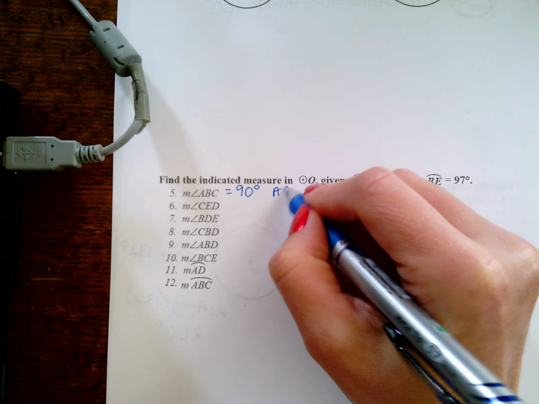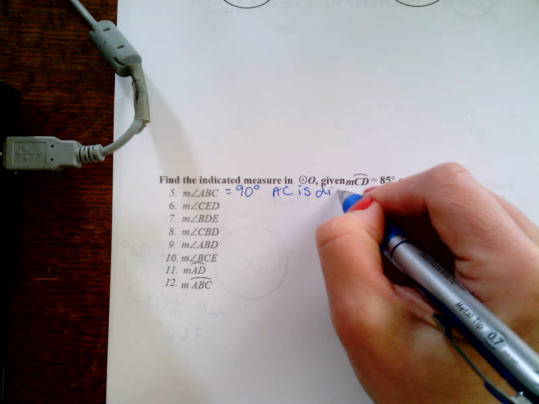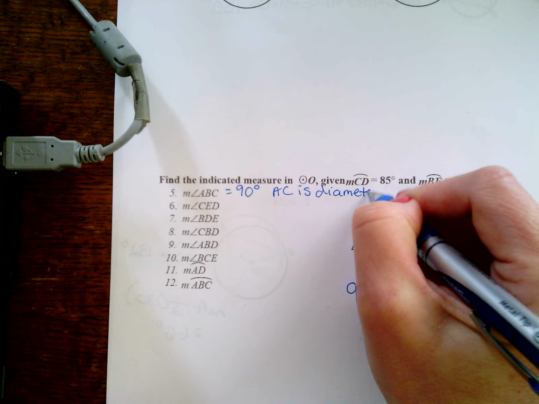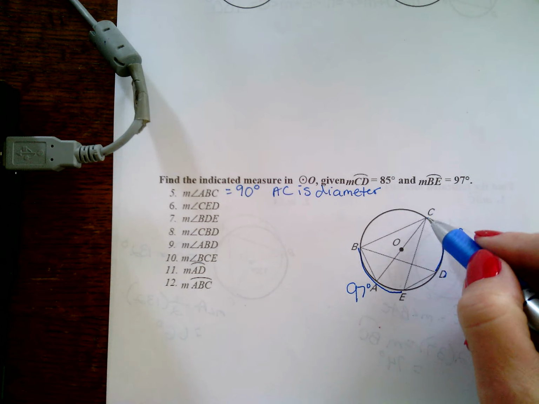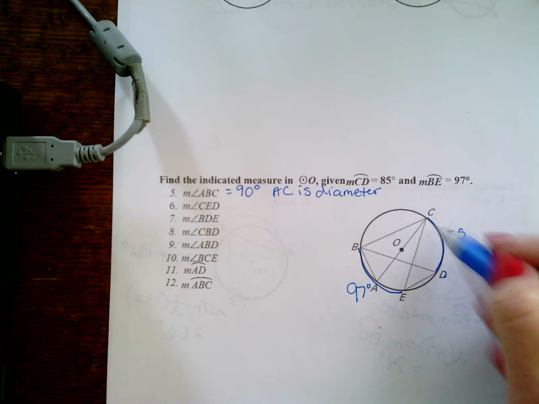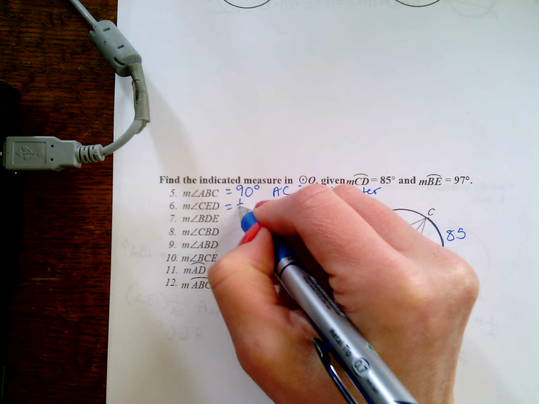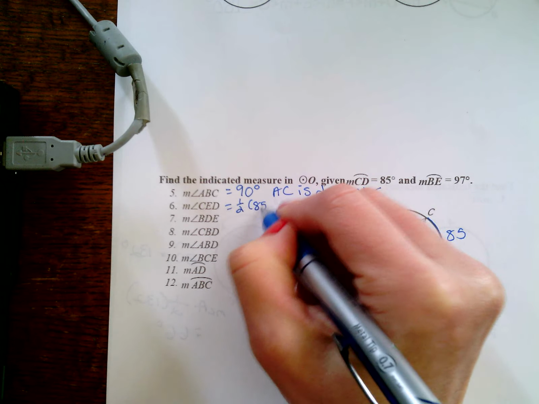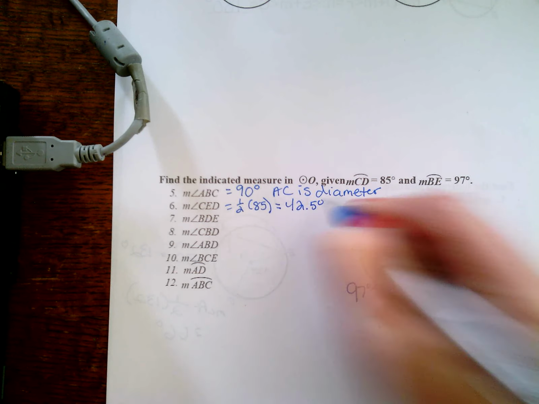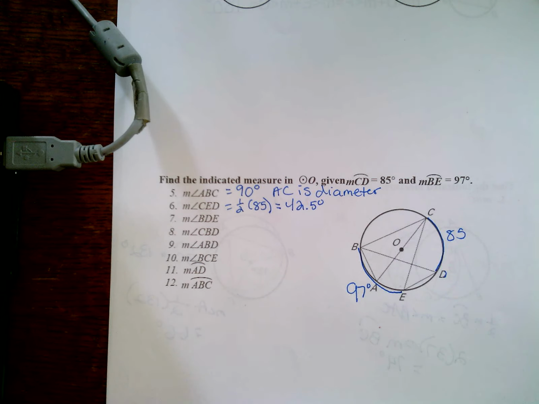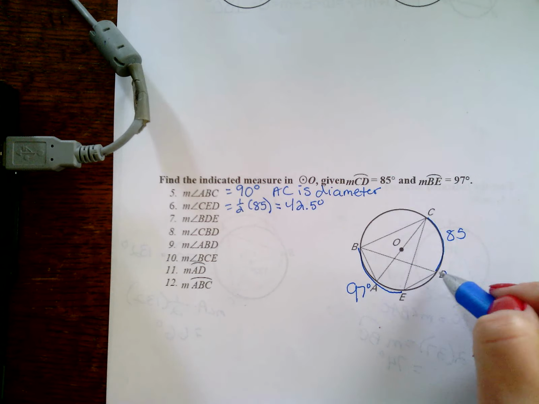All right, the intercepted arc is this 85, so it's going to be half of 85 degrees, which is 42.5. Measure of angle BDE. All right, well, its intercepted arc is 97. So that's going to be half of 97, which is 48.5 degrees.